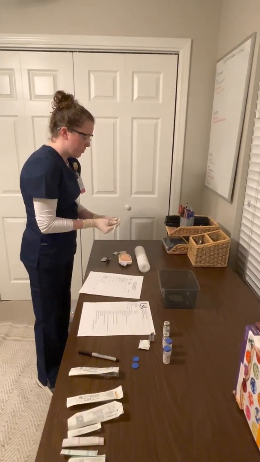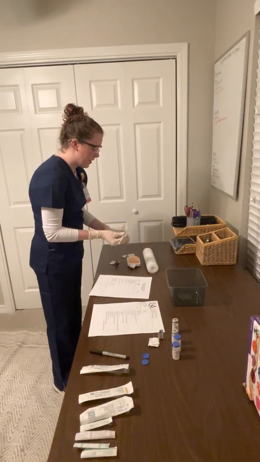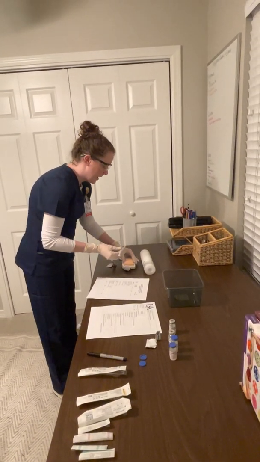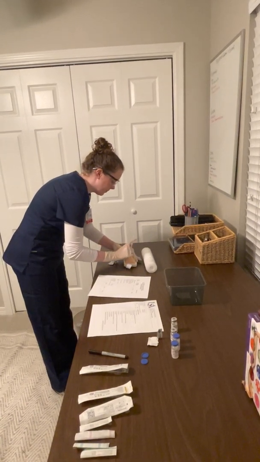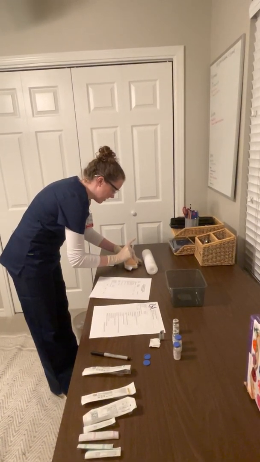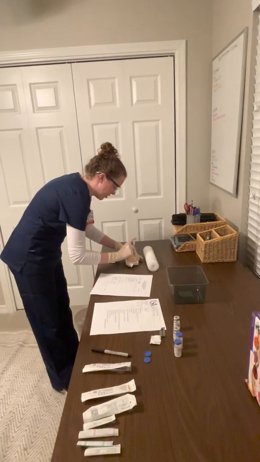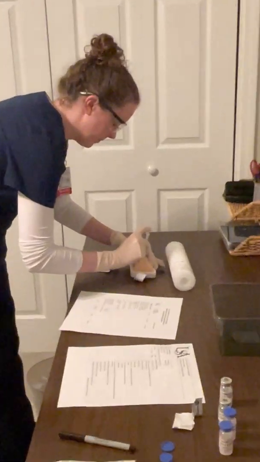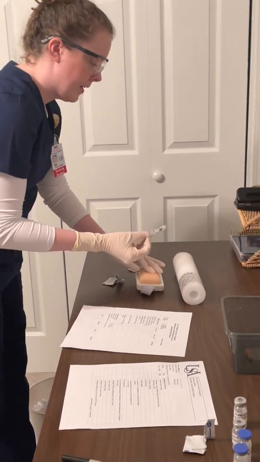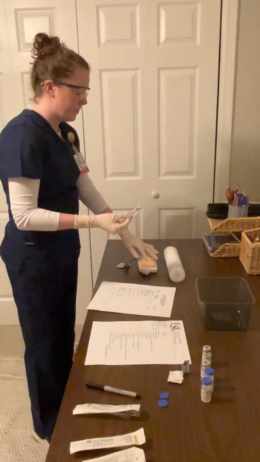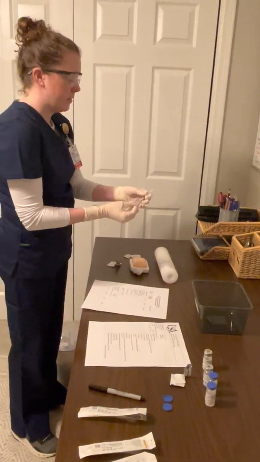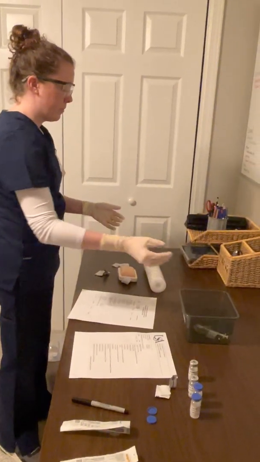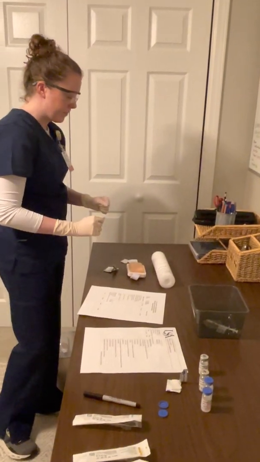So I would pull back on the safety of the syringe, pinch the skin, go in at a 90-degree angle and inject the medication slowly into the patient's abdomen. After this, I would apply pressure, but not massage the patient. And I would also cap my syringe and put it in my sharps container.